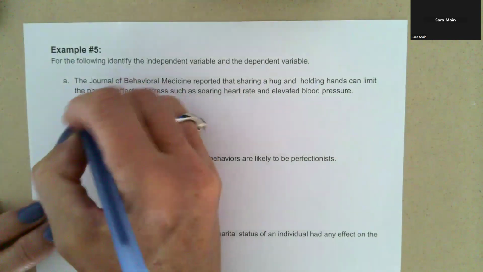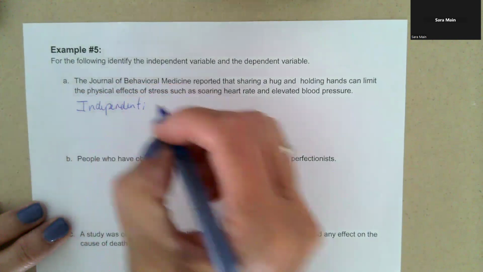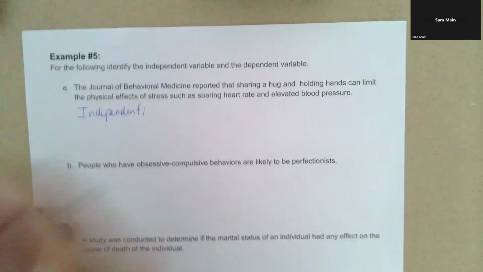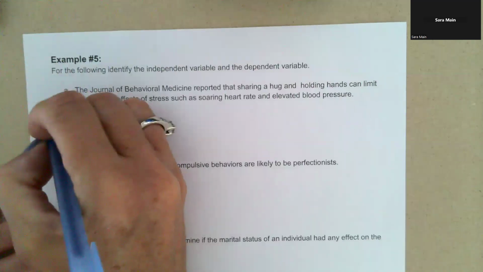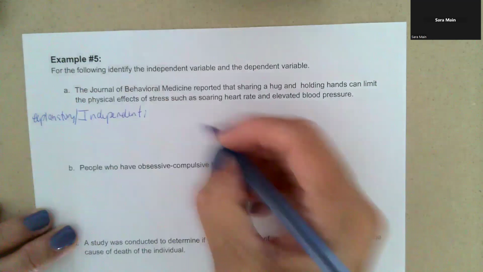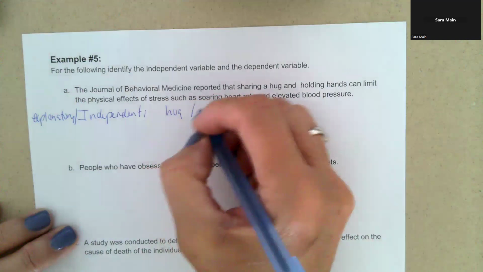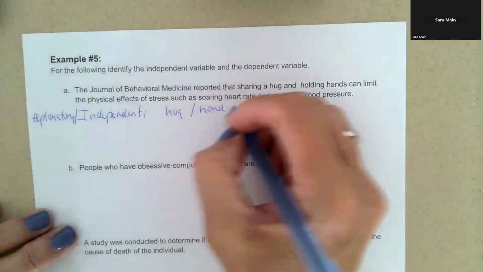So the independent variable here, or explanatory is what we call it in statistics, would be the hug or the hand holding.